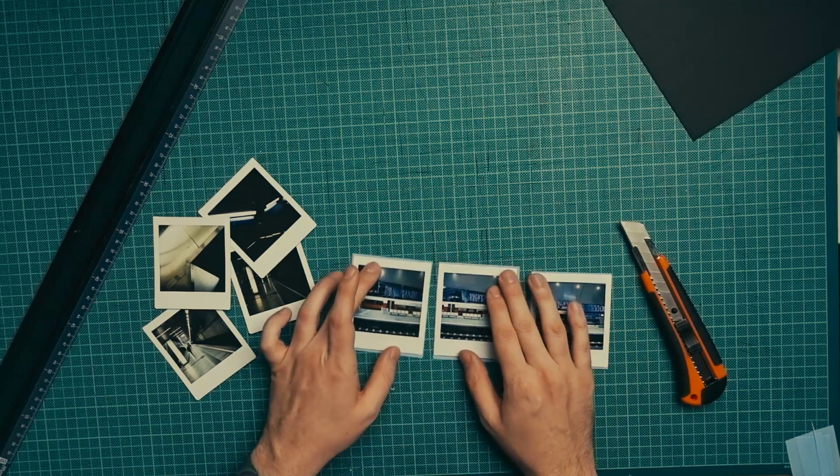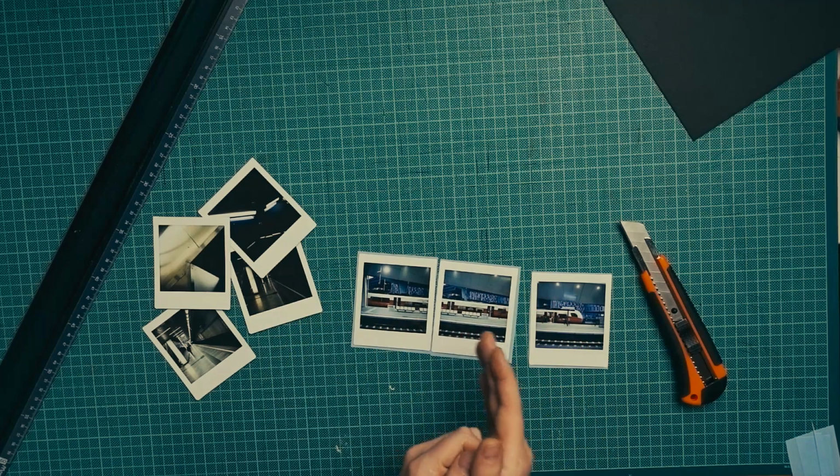We got our 3 images. There's the left side, there's the middle, and there's the right side. So what do we want to do with these 3 images? We want to get rid of that little frame in the middle.